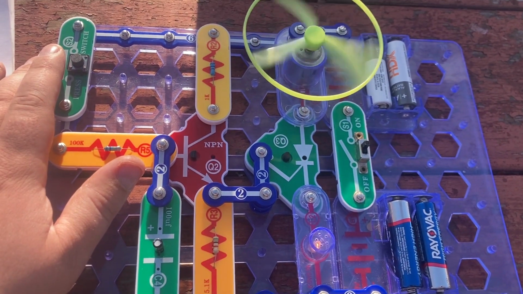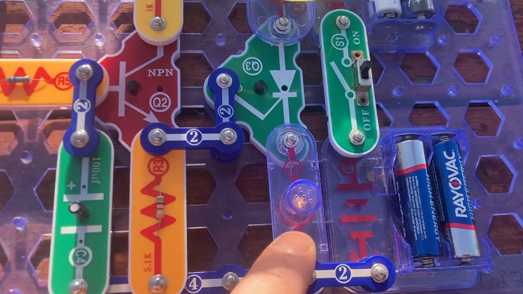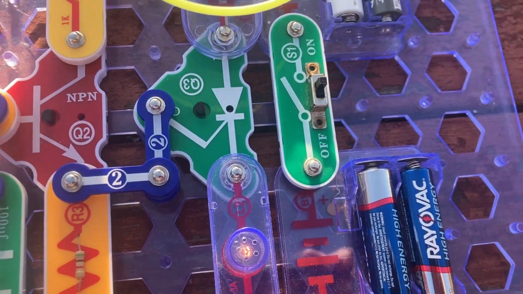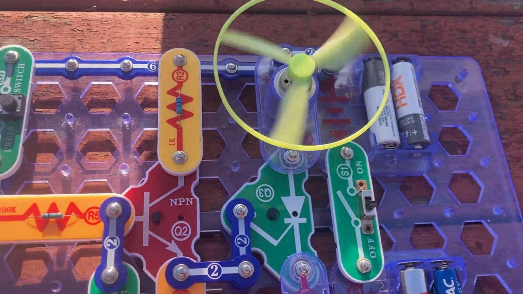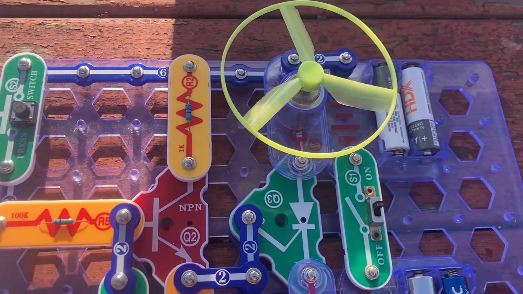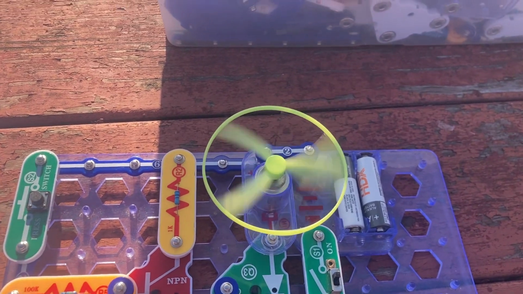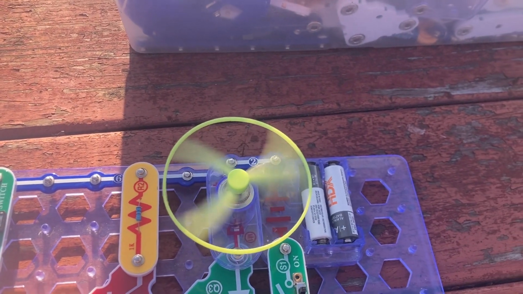The circuit works the same way as it did with the lamp, but the lamp still illuminates in this one. To turn off the fan, turn off the slide switch. I'll turn it on one more time. And there you go.